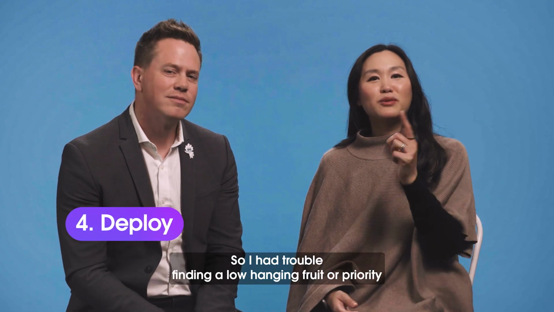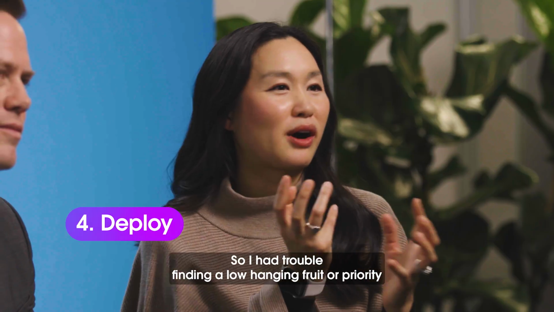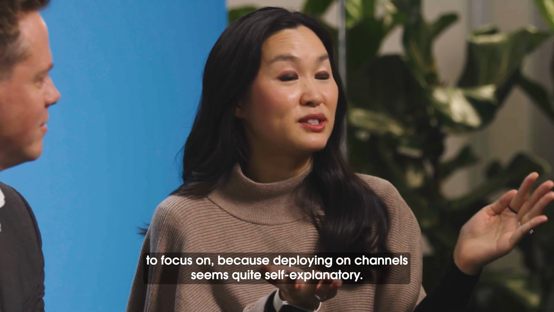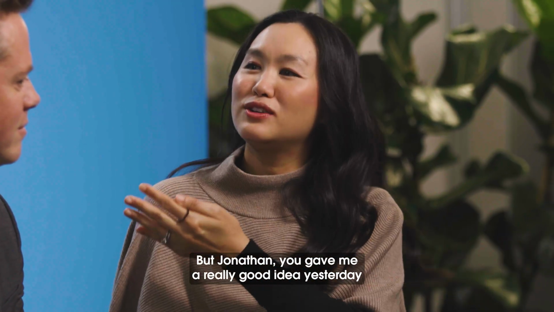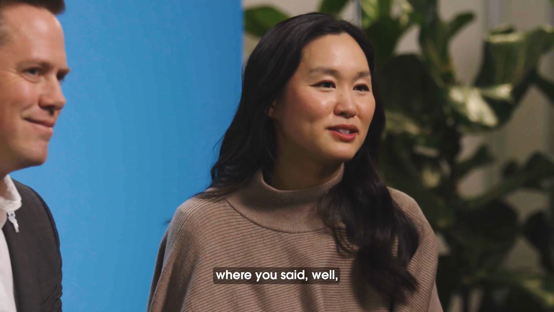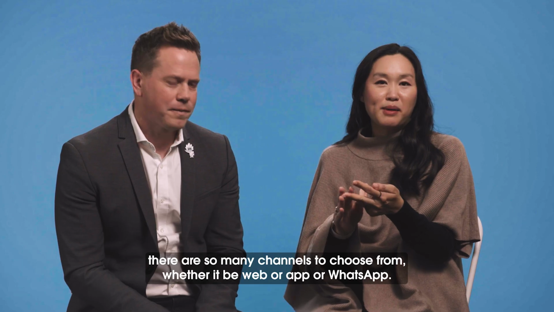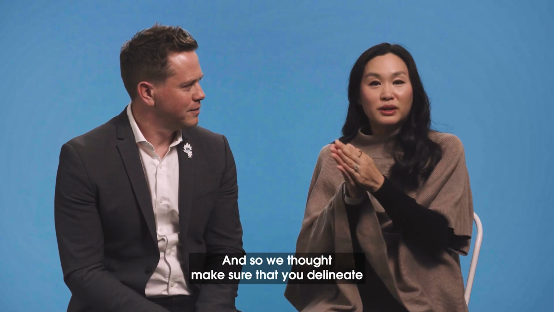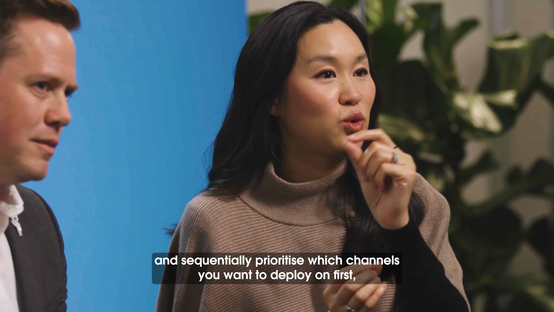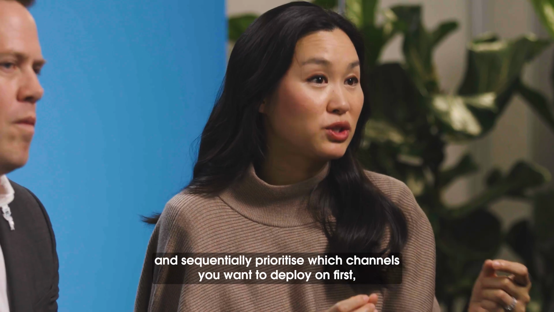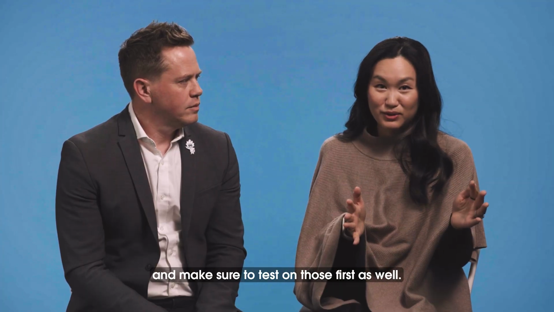Deployment. So I had trouble finding a low-hanging fruit or priority to focus on because deploying on channels seems quite self-explanatory. But Jonathan, you gave me a really good idea yesterday where you said, well, there are so many channels to choose from, whether it be web or app or WhatsApp. And so we thought, make sure that you delineate and sequentially prioritize which channels you want to deploy on first. And make sure to test on those first as well.